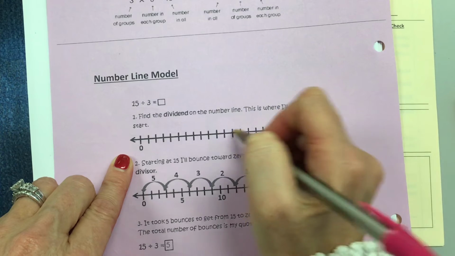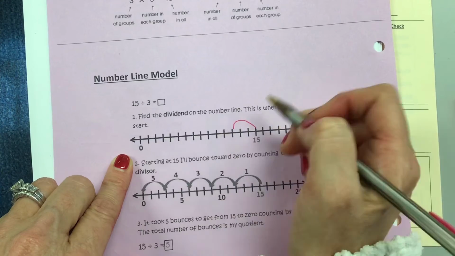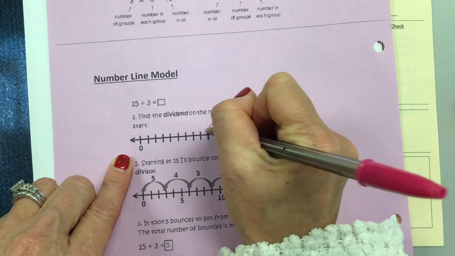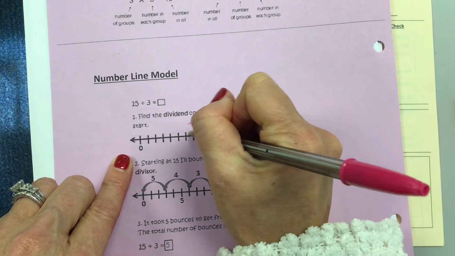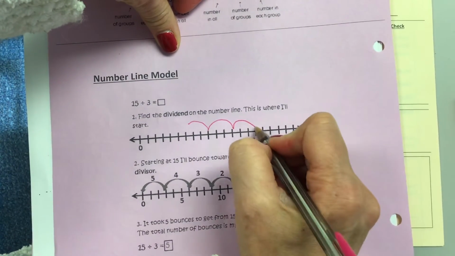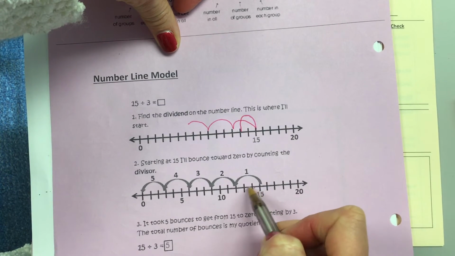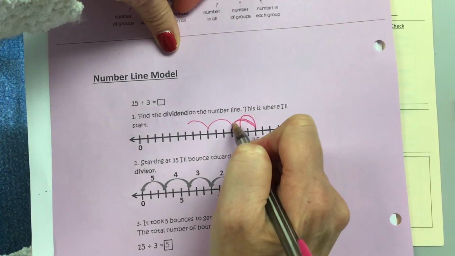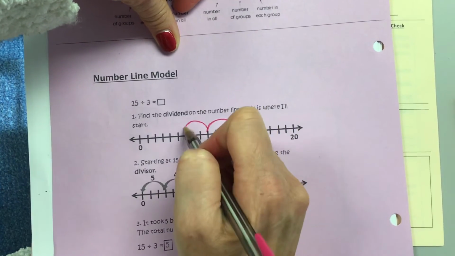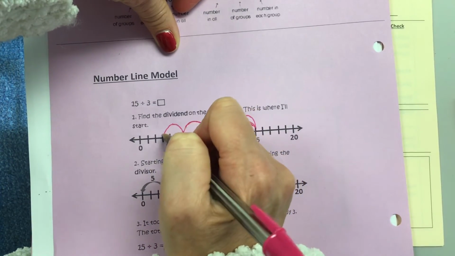So 1, 2, 3. Sorry, I'm not sure. I'm doing it wrong. It goes here, right? No, that's only 2. Sorry, my model is messed up. I think I am doing it right though. You are. Just skip 2. Thank you. I don't know why I'm struggling.